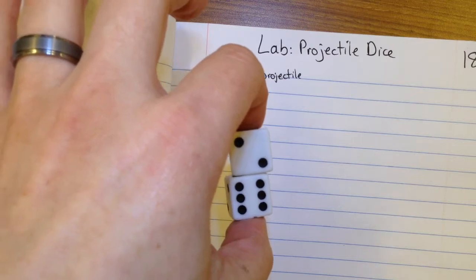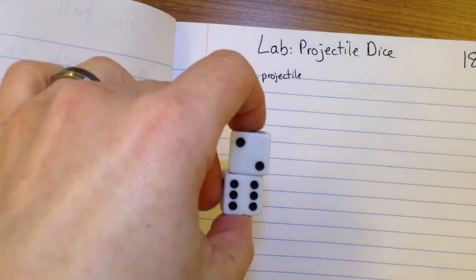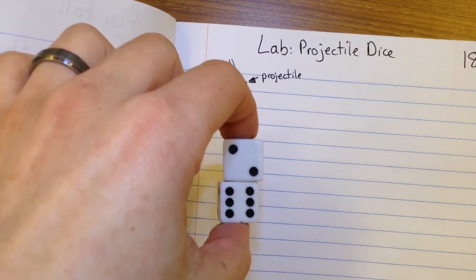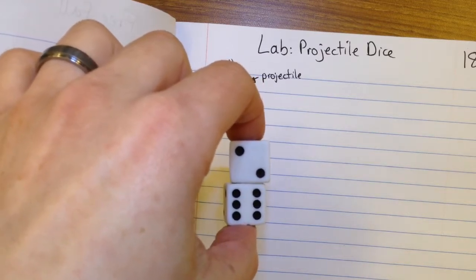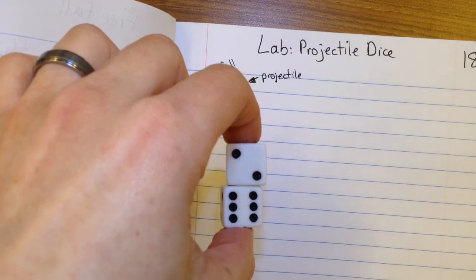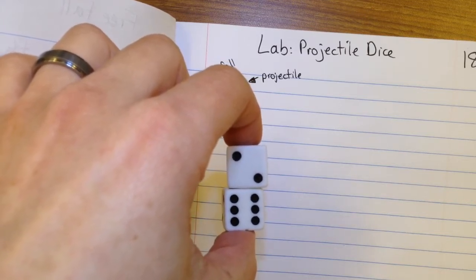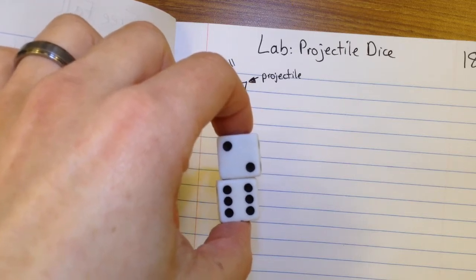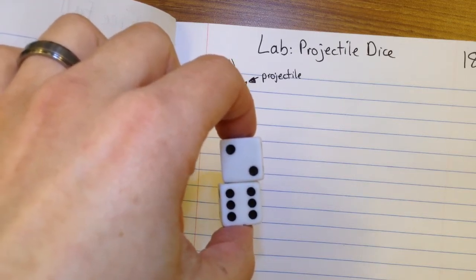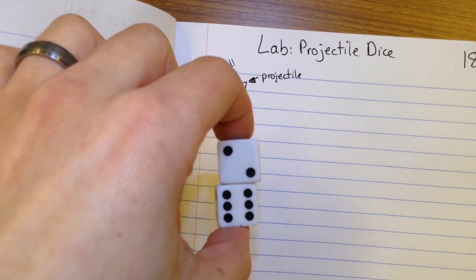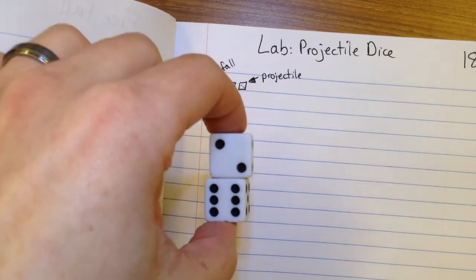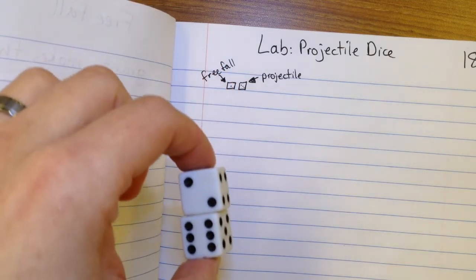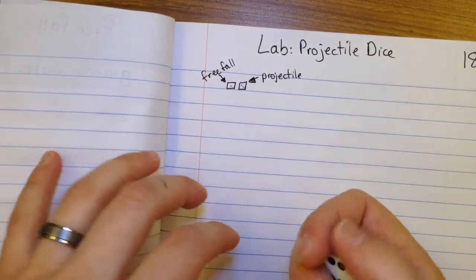You're going to flick one of the dice so it shoots out horizontally. And the moment you flick one of them, they'll both fall, starting at the exact same moment. The one that gets flicked forward is our projectile, and the other one falls straight down. That's our free fall. It takes a little bit of practice to get it right, so you have to try again and again.